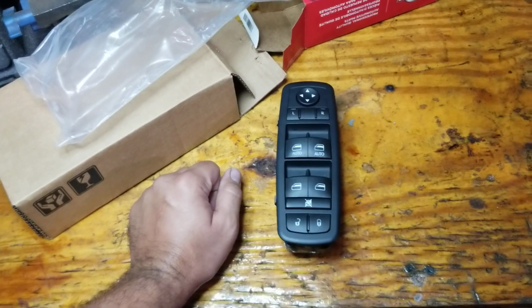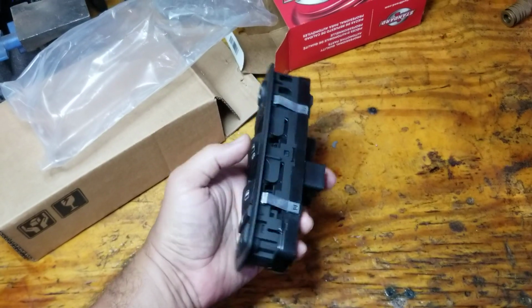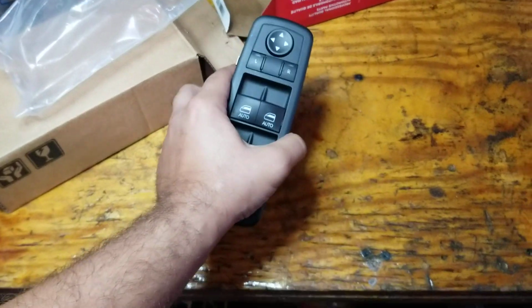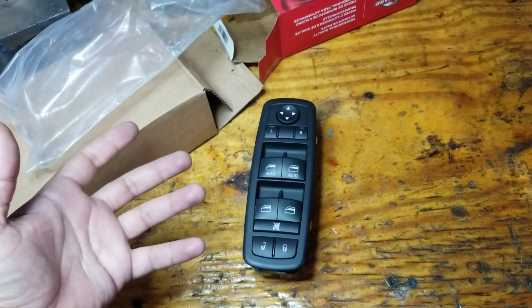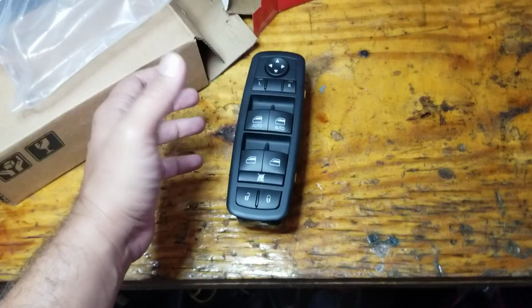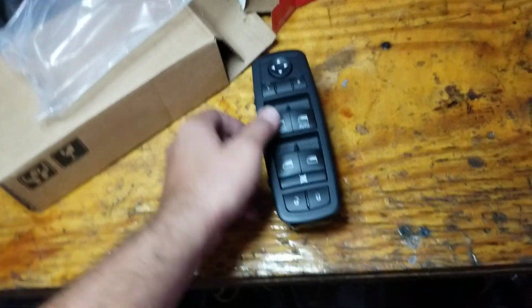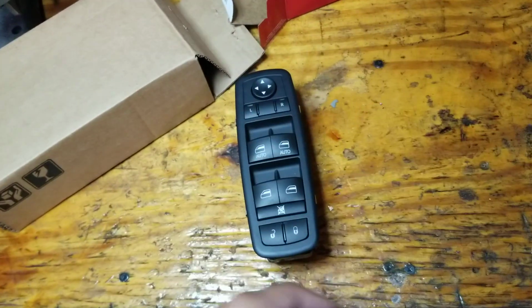So I'm like, this has got to be bad. I'm not wasting any time, no checking, no nothing. I'm like, it's got to be this. The original was working fine. The only thing that this broke was the driver's side window couldn't go up or down. Put the new one on, and all of a sudden we're having this crazy head scratcher of a problem here.